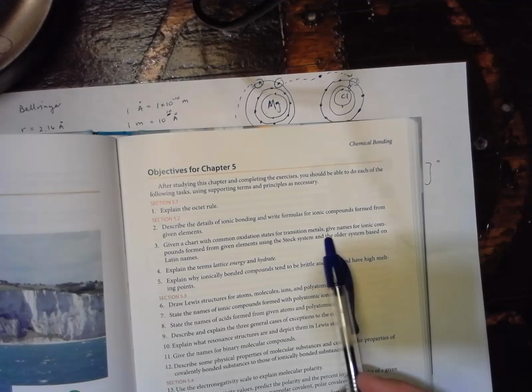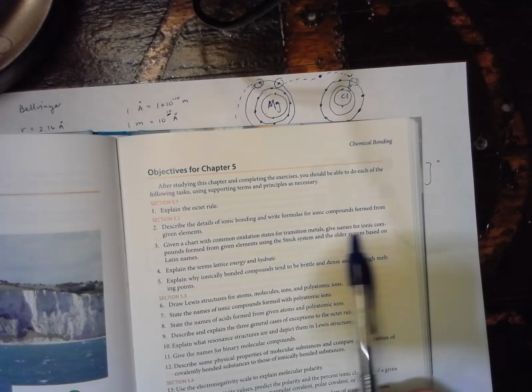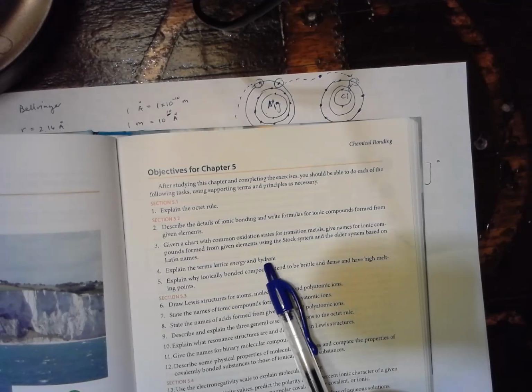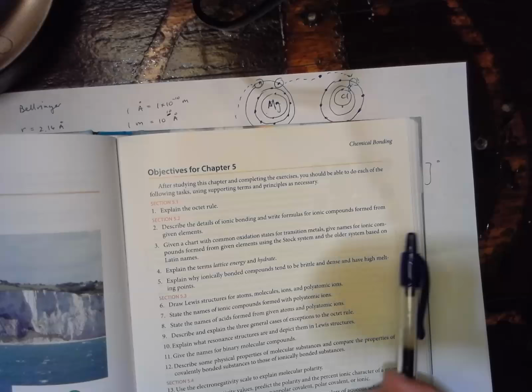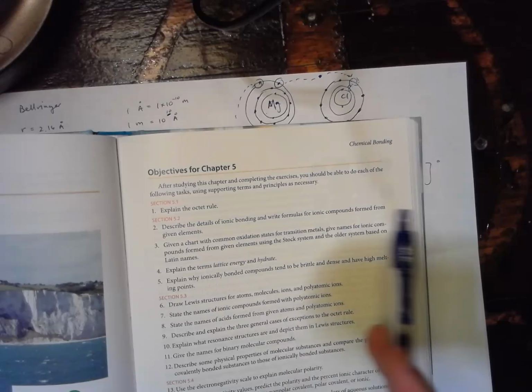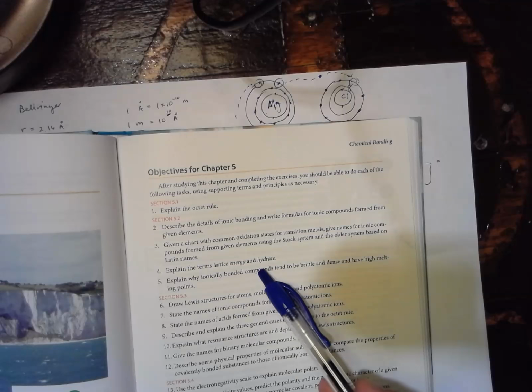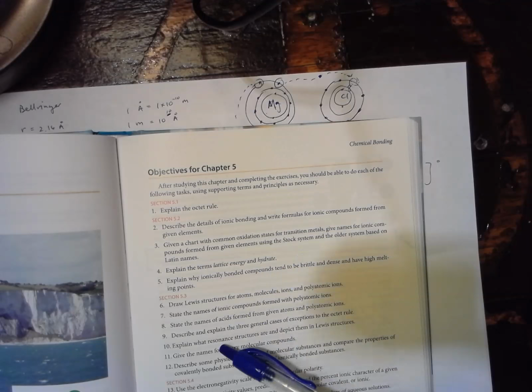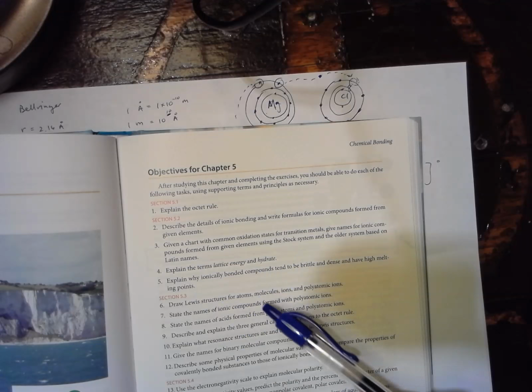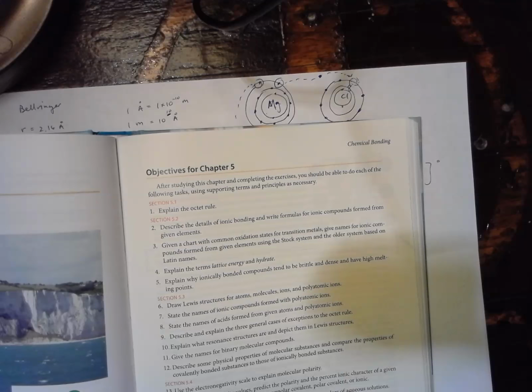For transition metals, give names for ionic compounds formed from given elements using the Stock system and the older system based on Latin names. We'll talk about what all that means. Explain the terms lattice energy and hydrate. Obviously, we'll need to talk about that. And then explain why ionically bonded compounds tend to be brittle and dense and have high melting points.